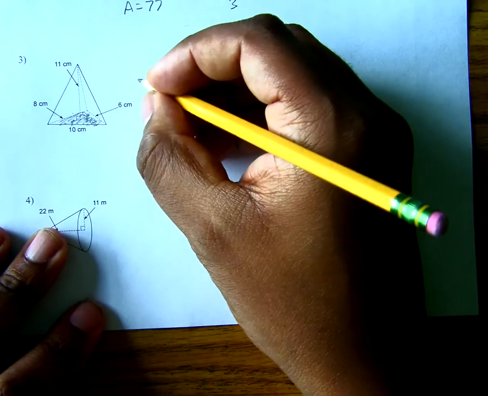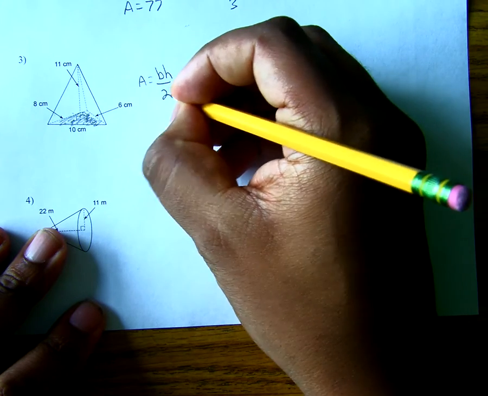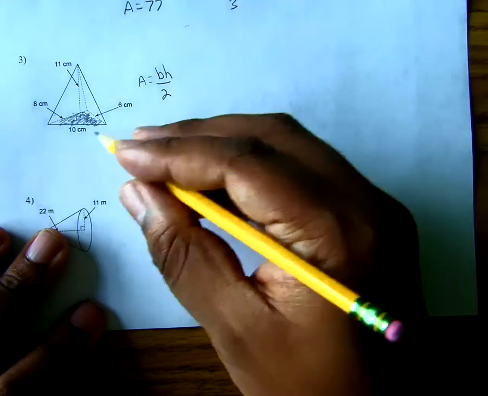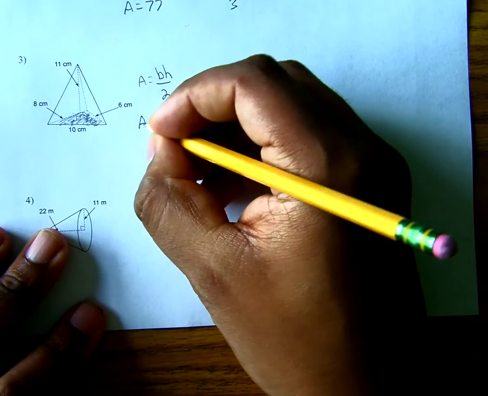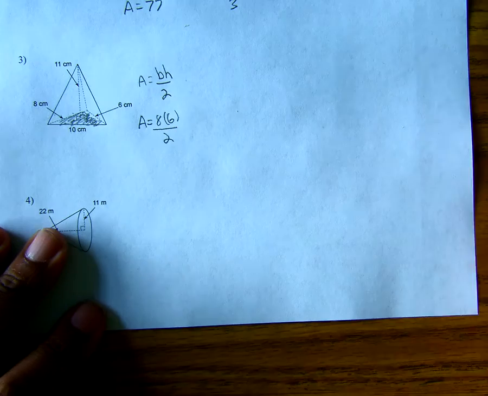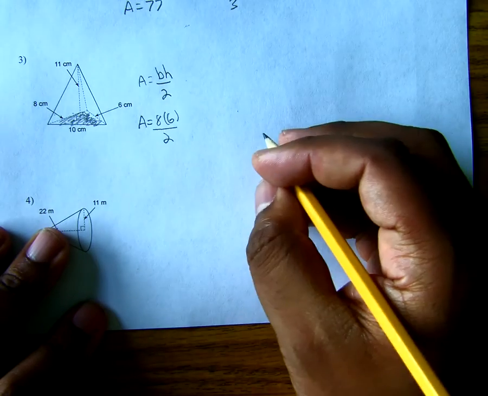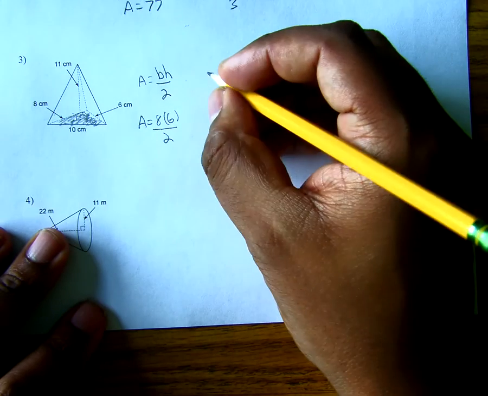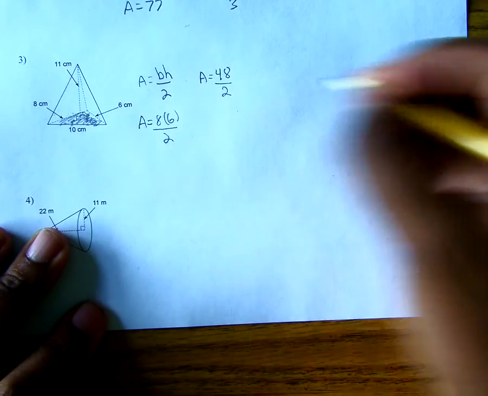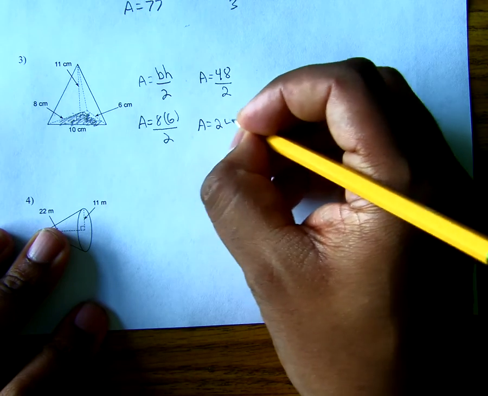All right, so now I'm going to plug in my values in my formula. I got area is equal to the base times height divided by 2, and this is the formula for the area of a triangle. So area is equal to 8 times 6 divided by 2. And as we keep going here, 8 times 6 is going to be 48, divided by 2. Area is equal to 24.